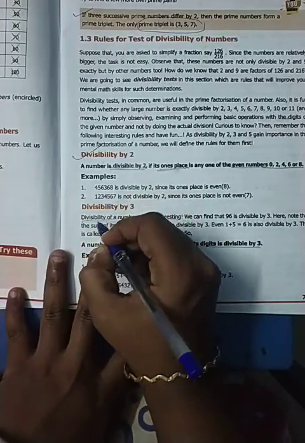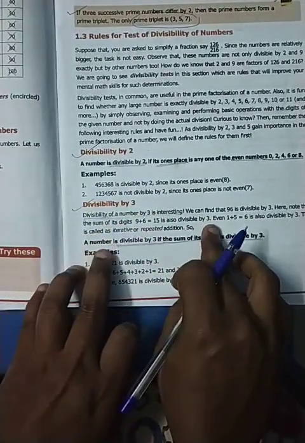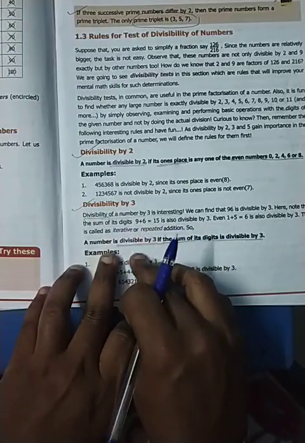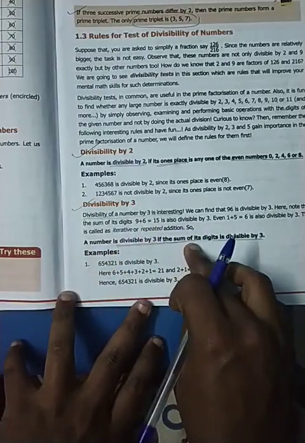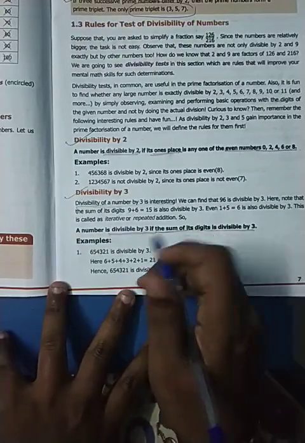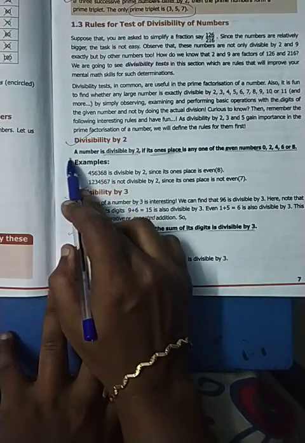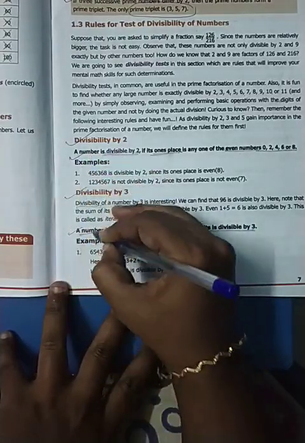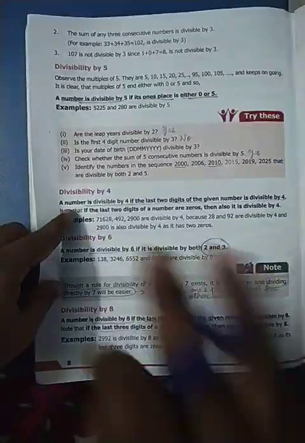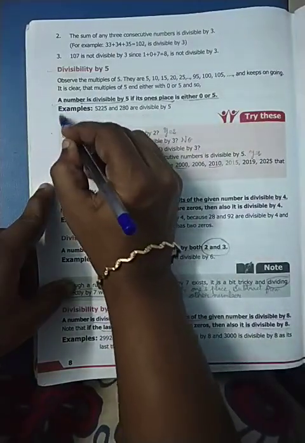Okay. Then the divisibility by 3. For 3, I am going to sum the digits and see if the sum is divisible by 3. So I write this only. This is the rule. Write the topic, write the rule. The black, the bold one is the rule. Then give one example also. So divisibility by 5, it should end with either 0 or 5.